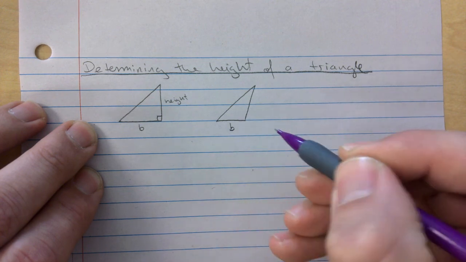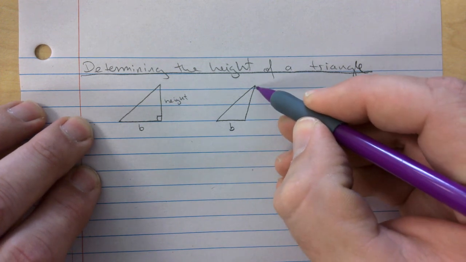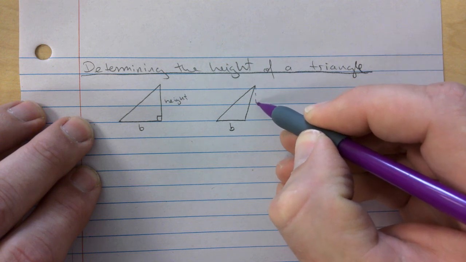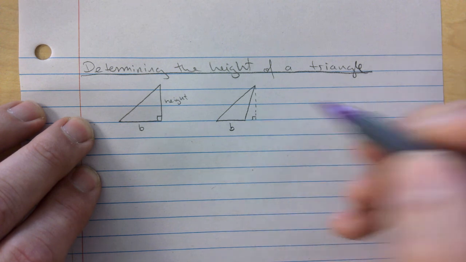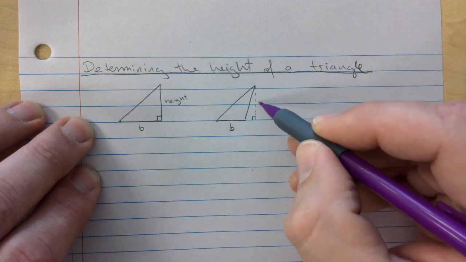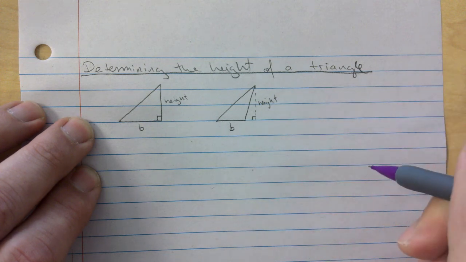The base is still here. Where's the height located in this case? It's not part of the triangle, but it would be measured straight down to the ground at a 90. So the height is there.